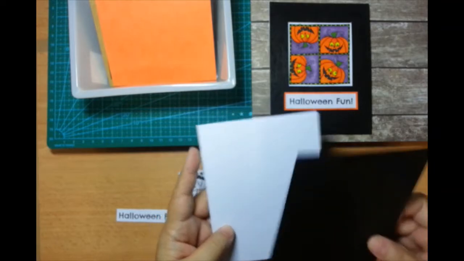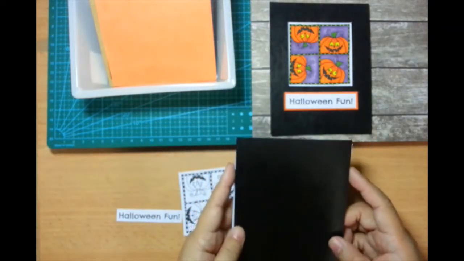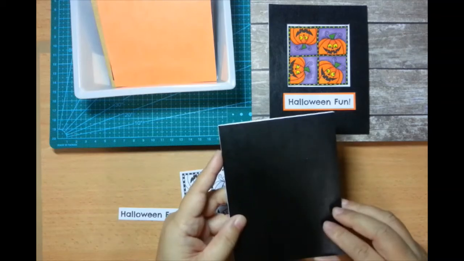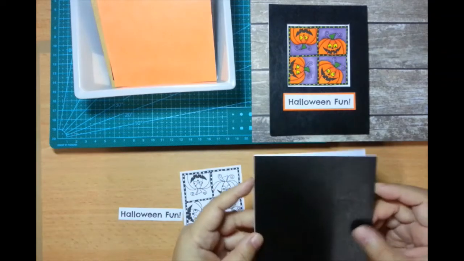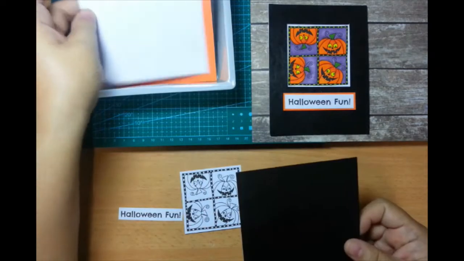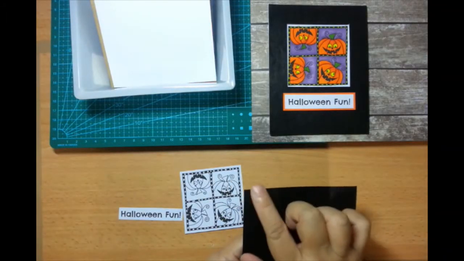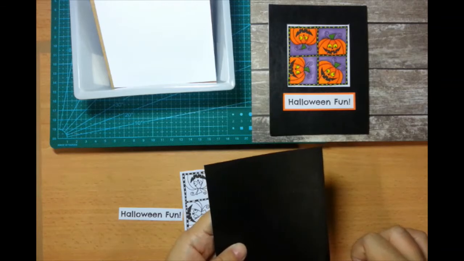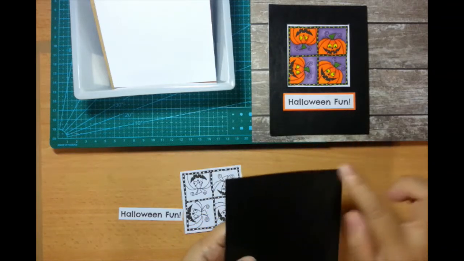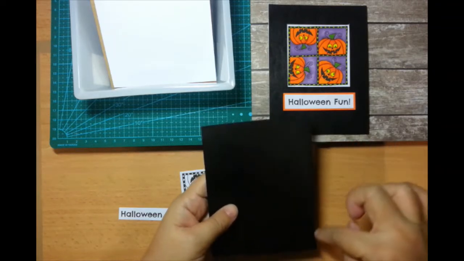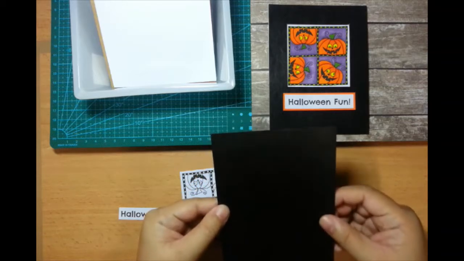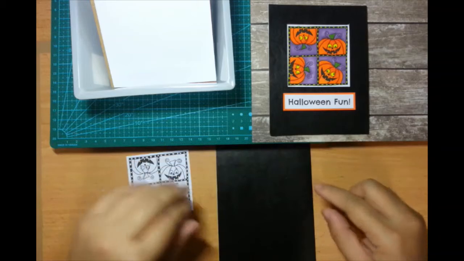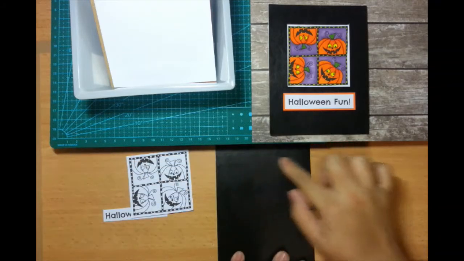And then I cut a black cardstock na same size. Okay? So tatakpan lang niya yung isang side. So this is going to be 4 1/4 by 5 and a half. Okay? So, yan yung size ng naka-fold na A2. And what we're going to do is we cut out a window.